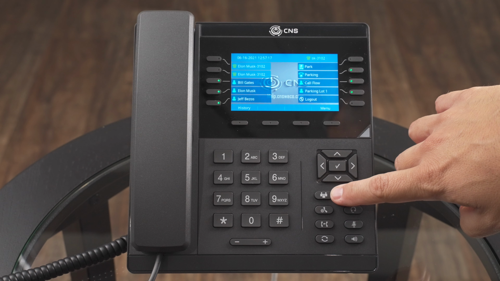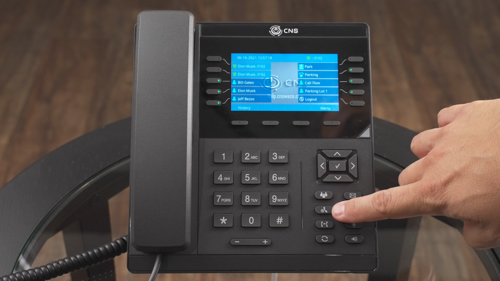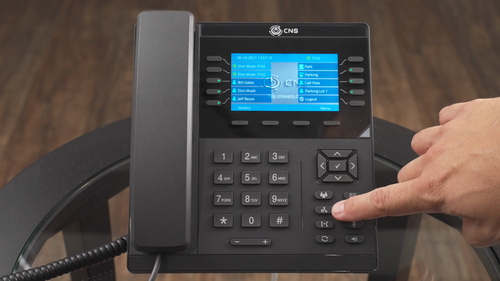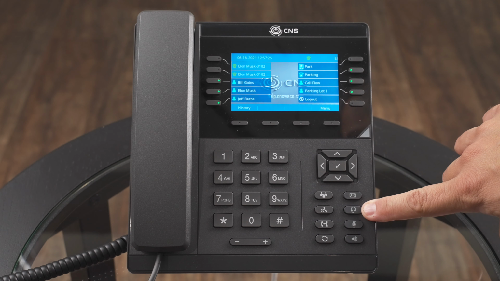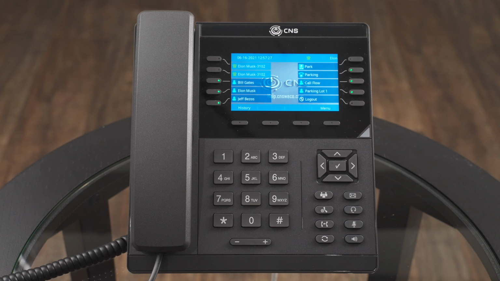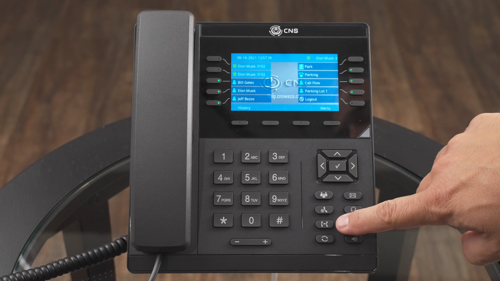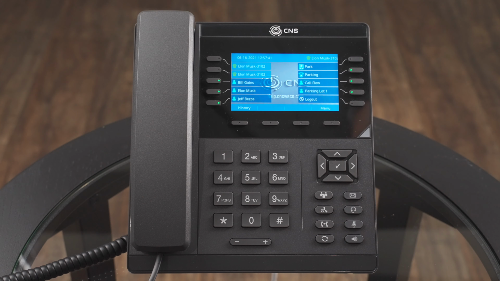This button with multiple people is your conference button. This button is your hold button. Pressing this will put a caller on and off hold. This button with the headphones is your headset button. If you are using a headset, you can press this button to activate headset audio. This button with two phones is your transfer button. We'll talk more about transferring calls later in this video.